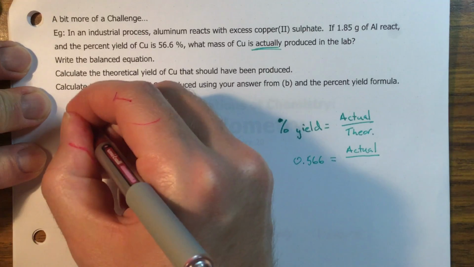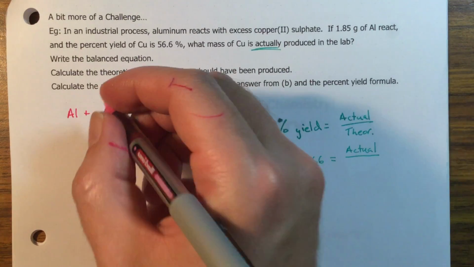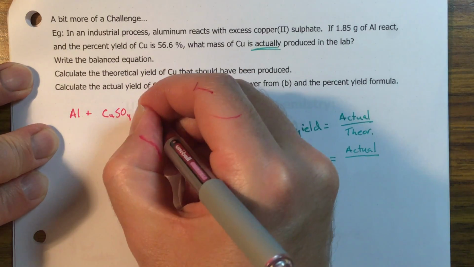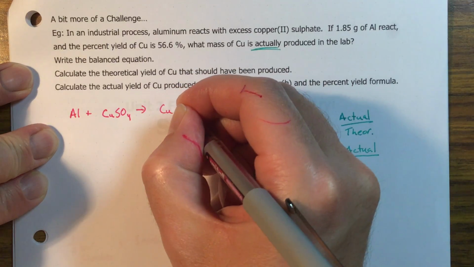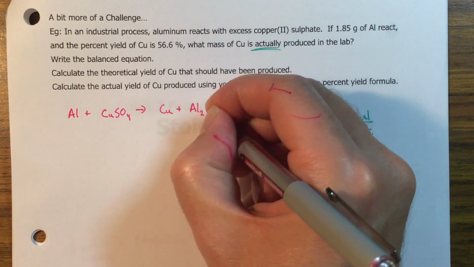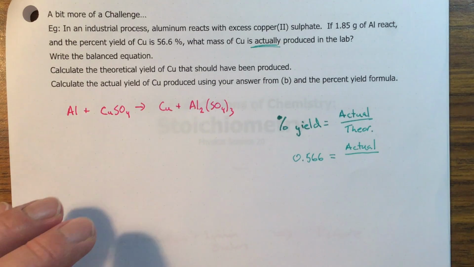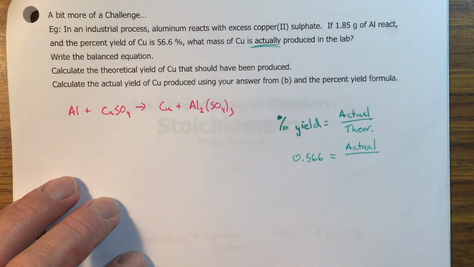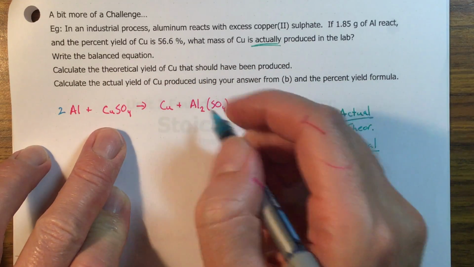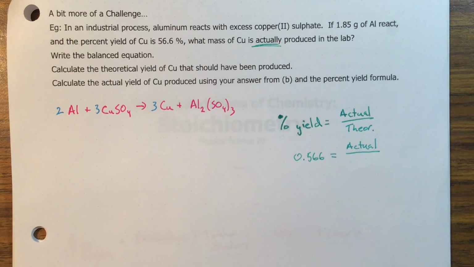So we have aluminum plus copper(II) sulfate, and sulfate, it's CuSO4. And we are going to get copper by itself and aluminum sulfate. Aluminum sulfate is going to be Al2(SO4)3, because Al is a 3+ charge. That's ionically balanced. Now let's balance this out. Aluminums, we need 2 here. I'm going to use a different color so it's easy to see. 2 aluminums to balance that. We need 3 of these to balance that, and then we're going to need 3 of these. All right, so here we go.